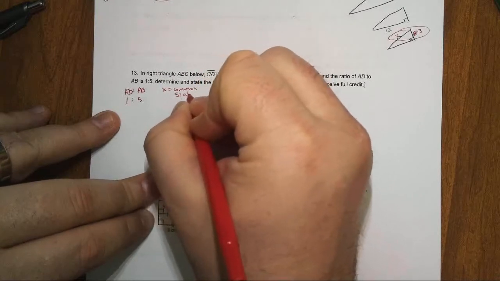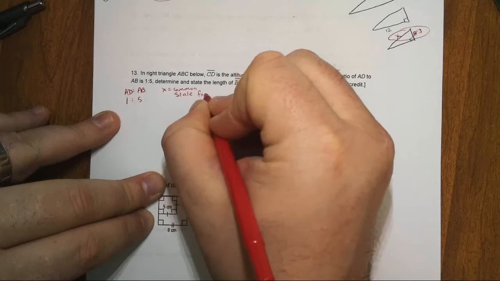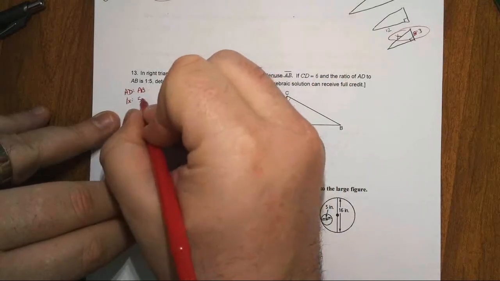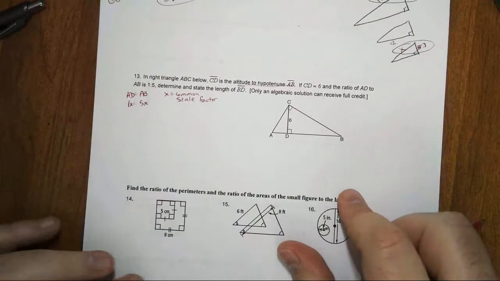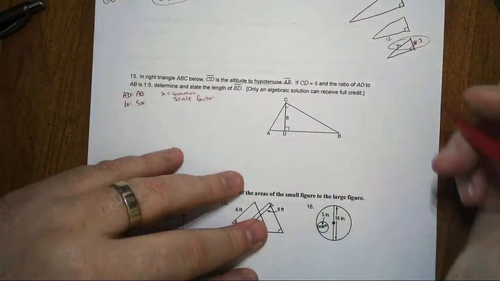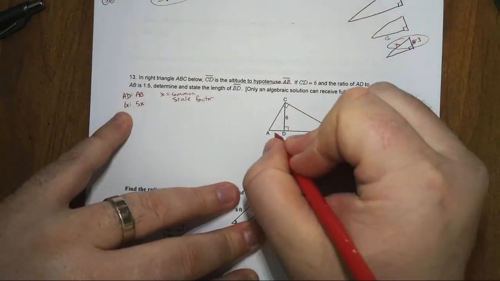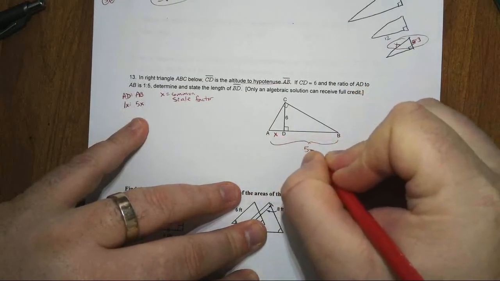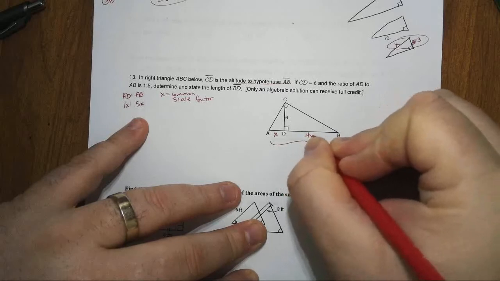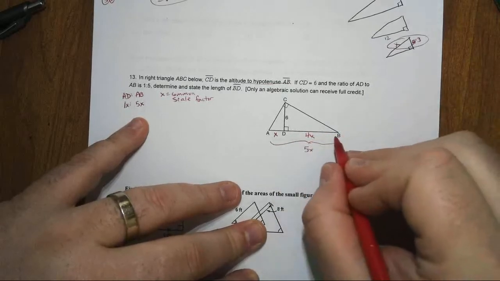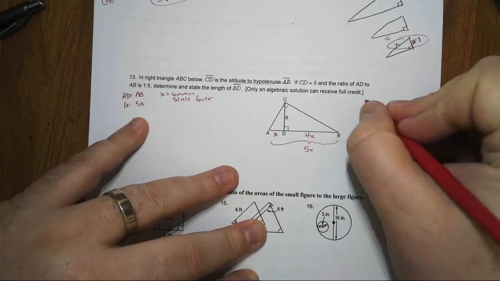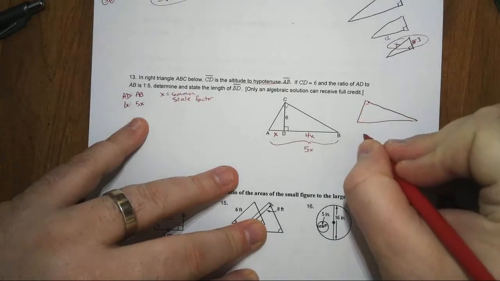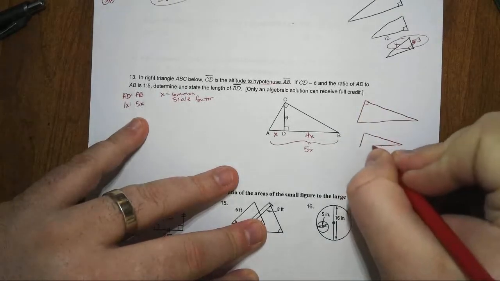scale factor. Alright, it's what we're multiplying both 1 and 5 by to get some bigger numbers where something special happens. Okay, so AD right here is X, and AB, which is actually this entire side, is 5X, which leaves 4X for this piece from D to B here. Okay, so we're going to draw out our 3 chopped out right triangles.